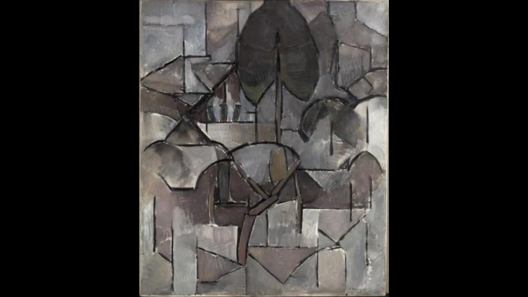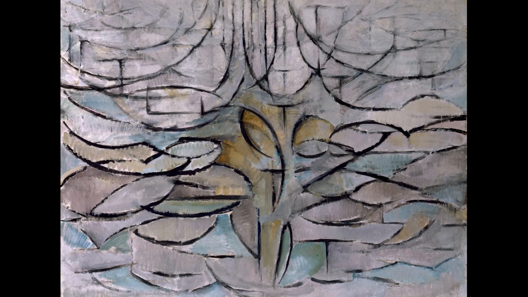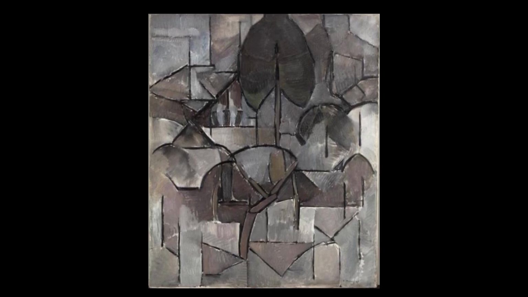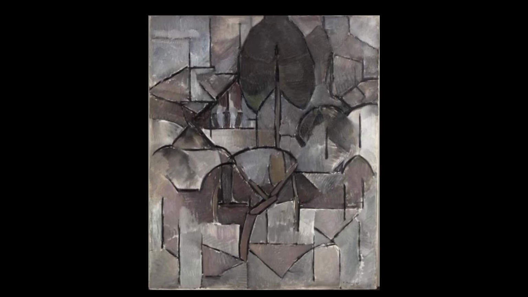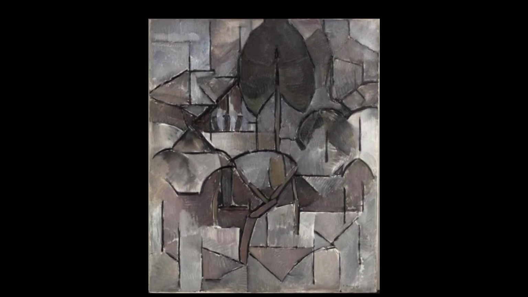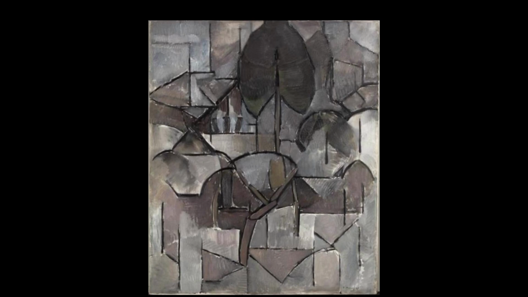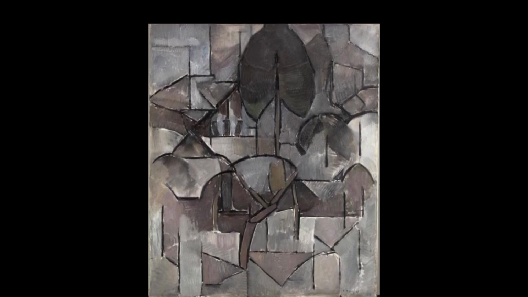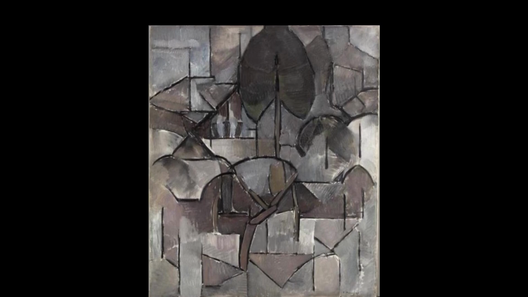Here is another example of the more abstract trees by Mondrian, painted in the same year as Apple Tree in Blossom. This work is entitled Landscape with Trees, but you could easily see something else in it. And that is one of the unique aspects of abstract art. It allows us to interpret the work in the way that we want. It has the possibility to appeal in a different way to each of us.